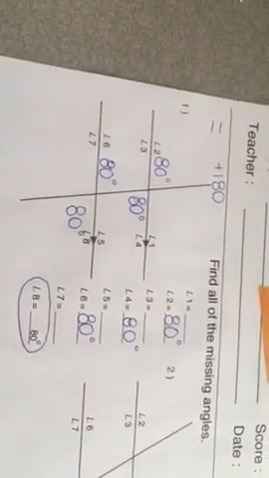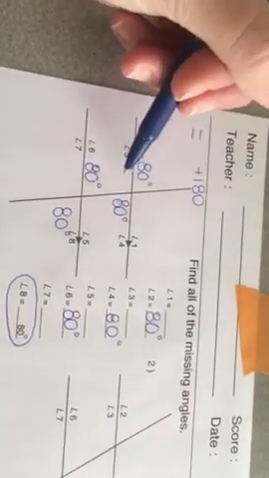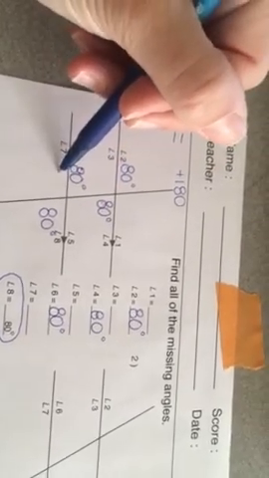Okay. Now I've got 4 angles left, 1, 3, 5, and 7. Let's see if we can find any other relationships. Let's look at linear pairs. Linear pairs are supplementary, which means they add up to 180 degrees, and they share a side.